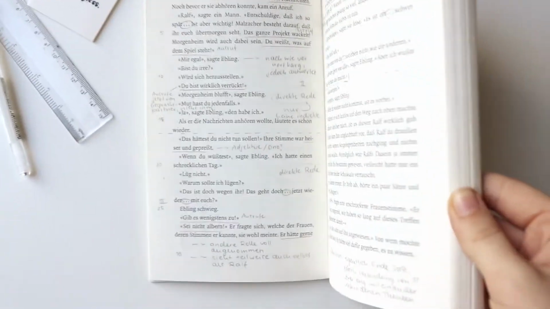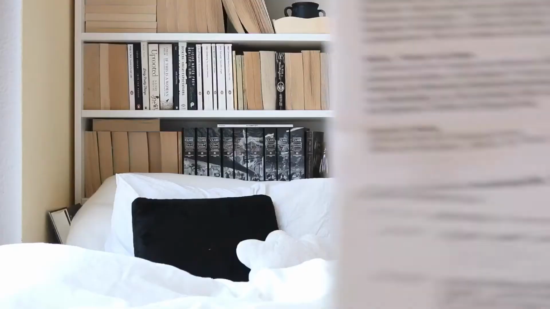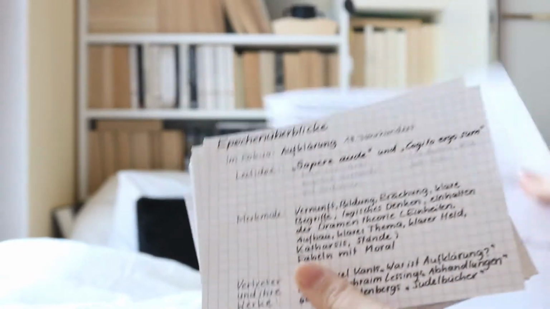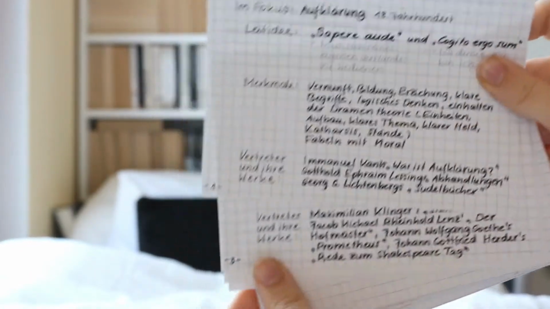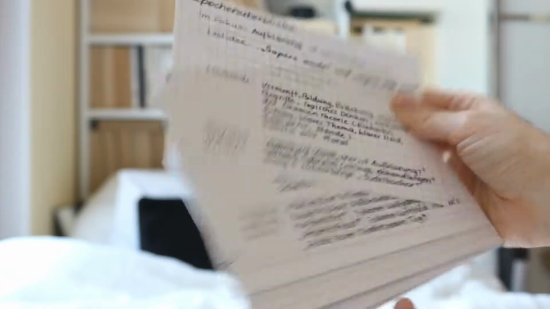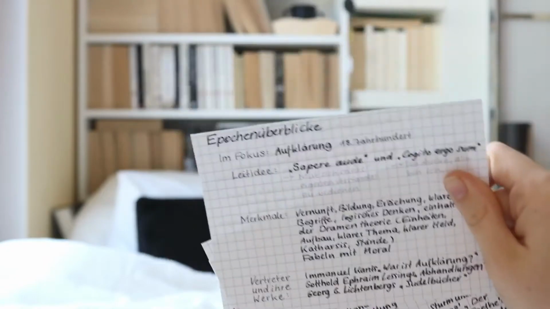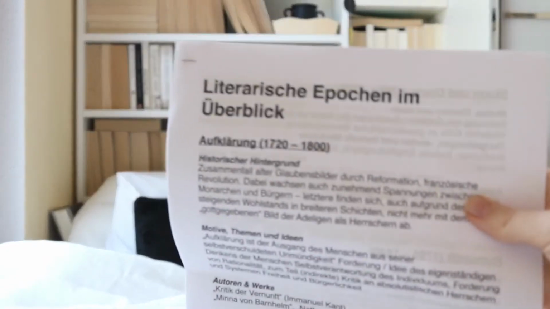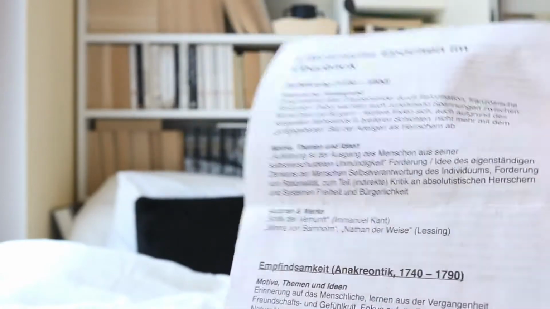You might not believe me, but we are still looking at literature class material. These are flashcards with some background information. I made these to study for my A-level exam in German literature, and these are just some extra information I put together on my laptop in addition to the flashcards.